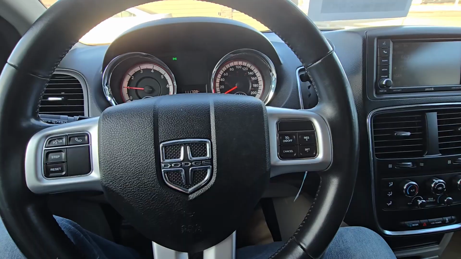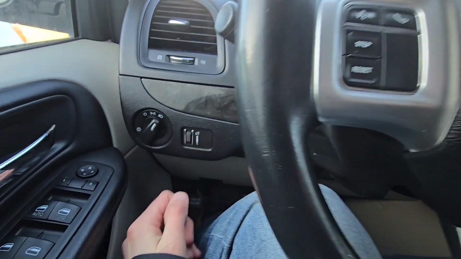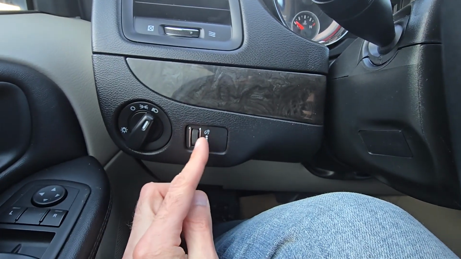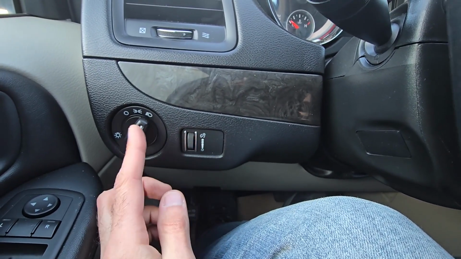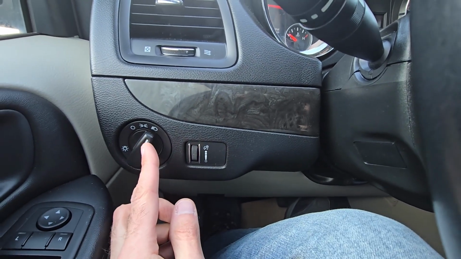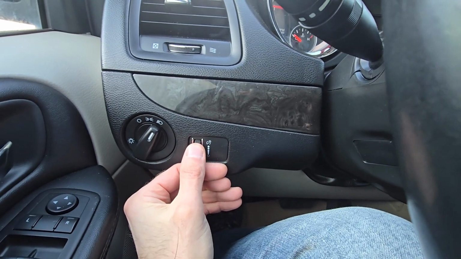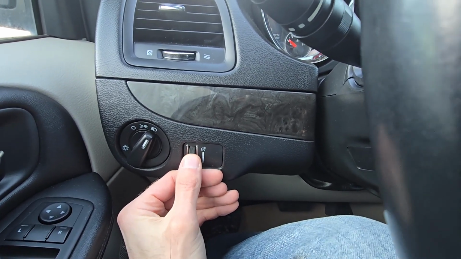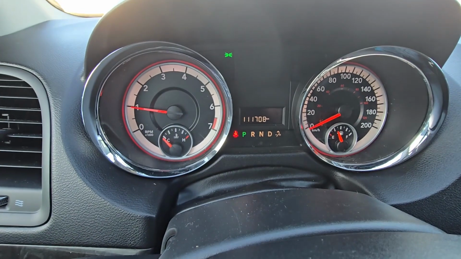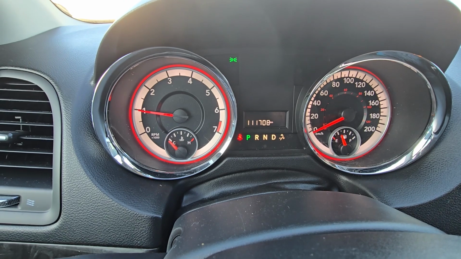Now there is actually a dimmer switch located right here next to the headlight switch. Now for the dimmer switch to work, first you have to turn on the headlights and then you can just slide this dimmer switch up or down to adjust the brightness. Now I will show you how that looks. You see how I'm moving it, how the brightness changes, right?